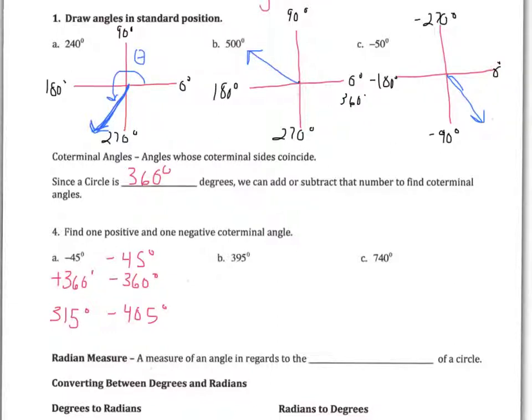For part B, to get a positive coterminal angle, we could add 360, but we'll get a pretty gigantic number. It would probably be easiest to just subtract 360 because we'll still get a positive coterminal angle. So if I subtract 360, I am going to get 35 degrees. So 395 and 35 degrees would end up in the exact same spot.